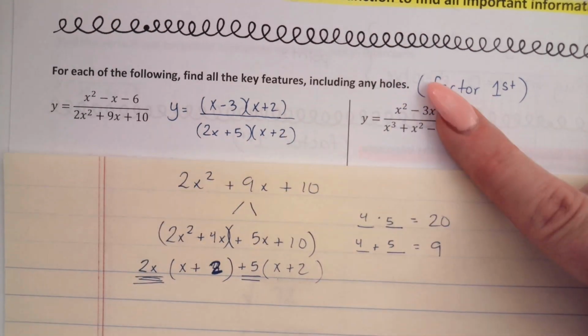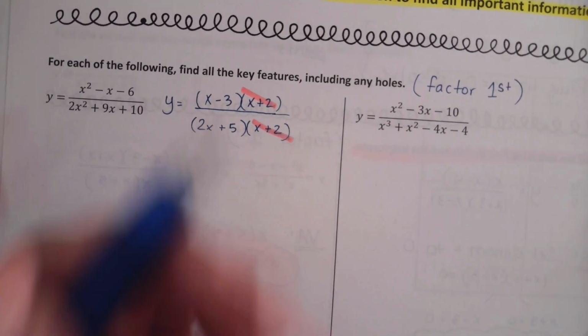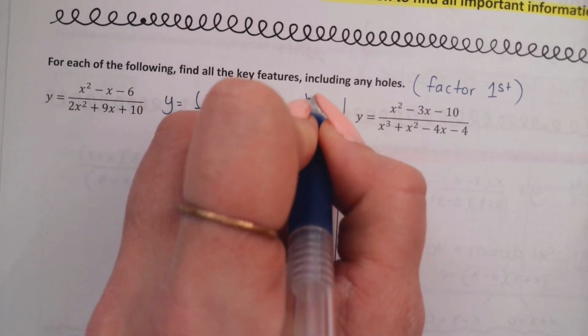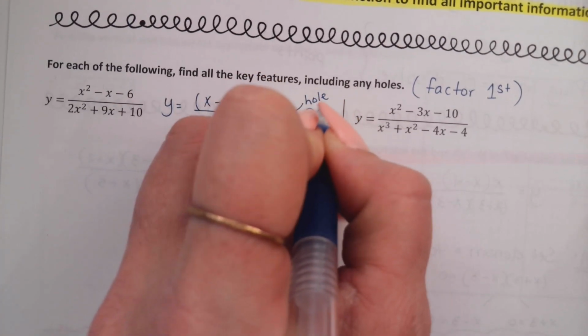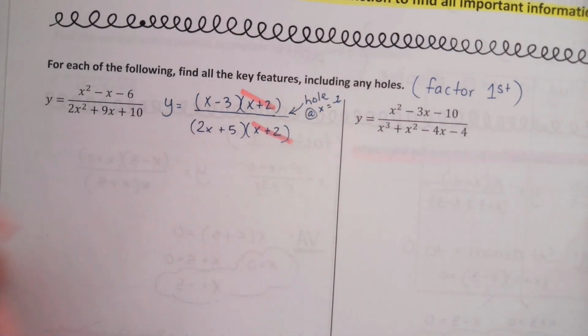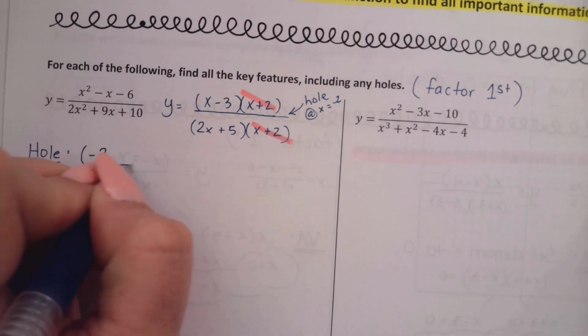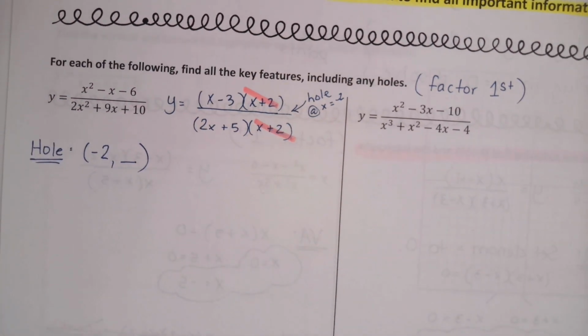And we should have some bells and whistles going off in our head. Why? We can cancel a factor. What does that tell me? There's a hole. A removable discontinuity. Yes, so we'll have a hole at x equals what? -2. Good memory. Okay. Hole at -2 comma something. I'm going to show you how to find the something in just a second.